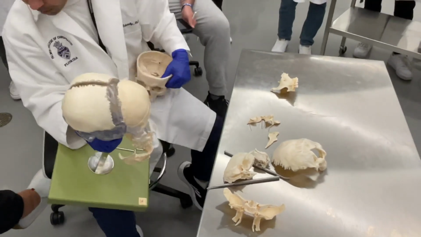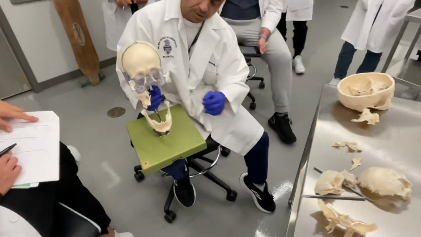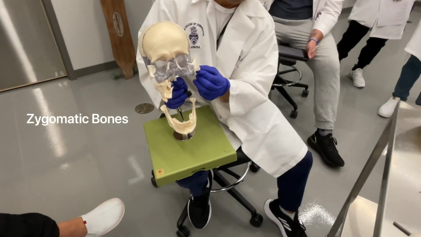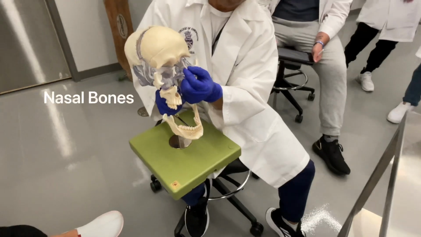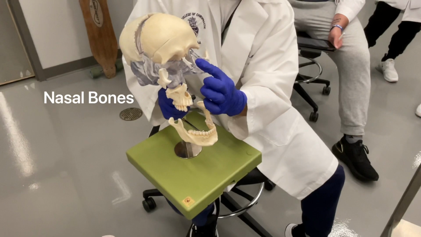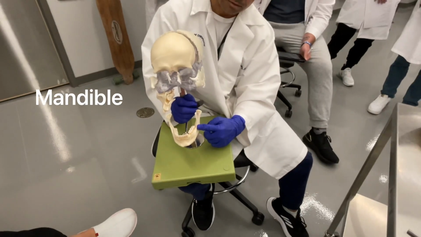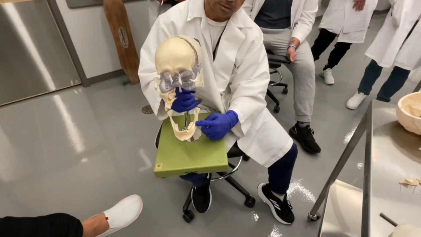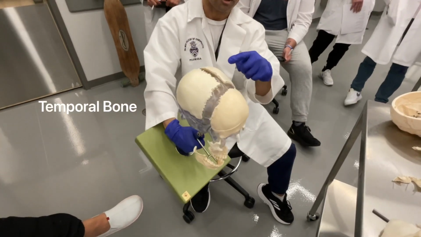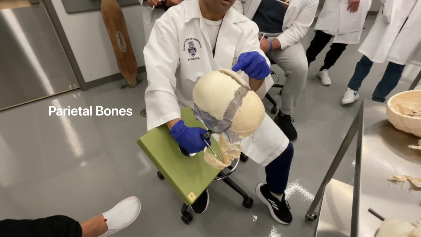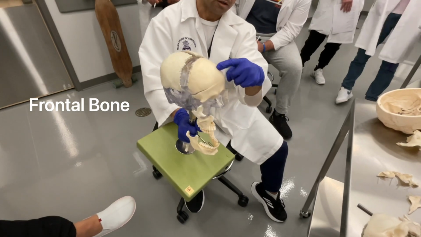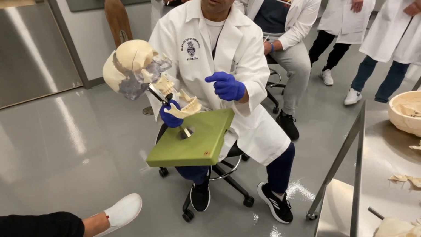Others we got here, just to finish it up. You got your zygomatic bones, nasals, mandible, then you got temporal, parietals, one frontal bone. He was in an accident. Yeah, awful.